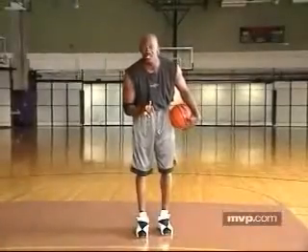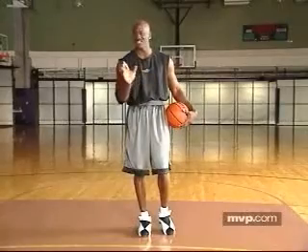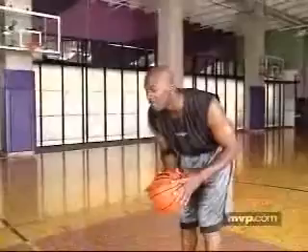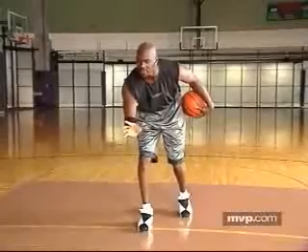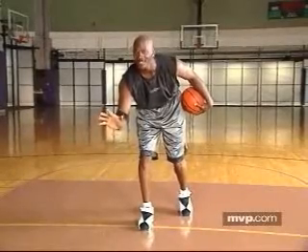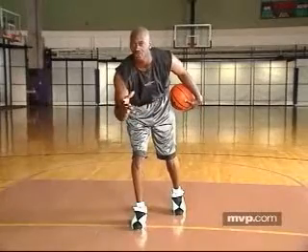Now, the second move of that triple threat situation is called a crossover. And the crossover is strictly just a change of direction. And let me show you exactly the way it should be done. In protecting the basketball, you're jabbing with your right foot, and the defense sometimes reacts that way, and you want to change your direction. This is what most people do that's going to get called for traveling.